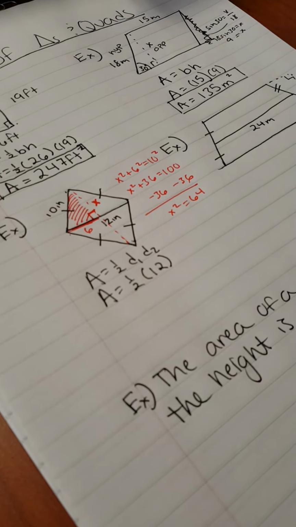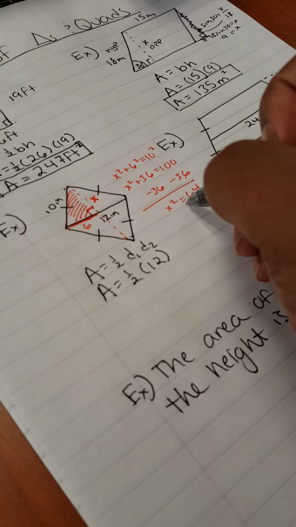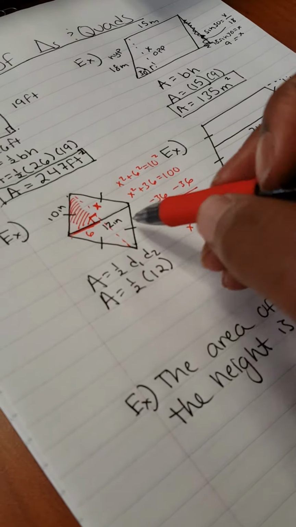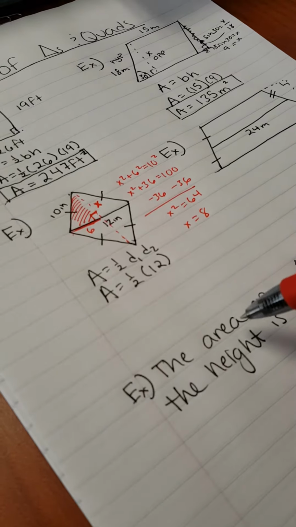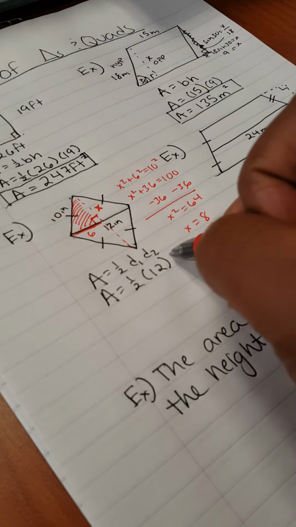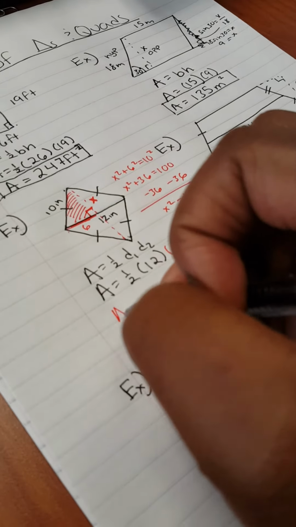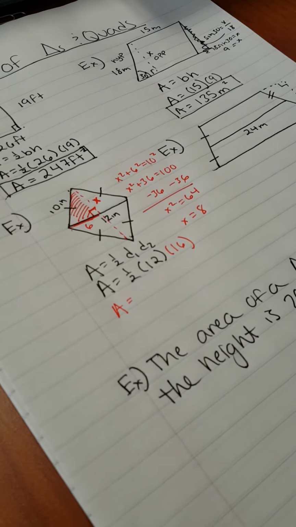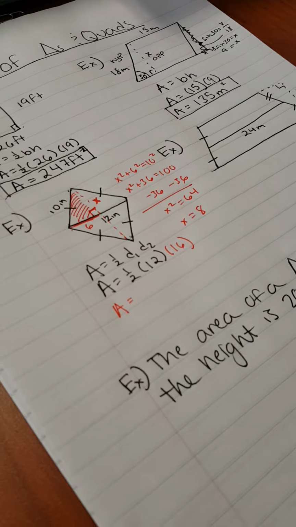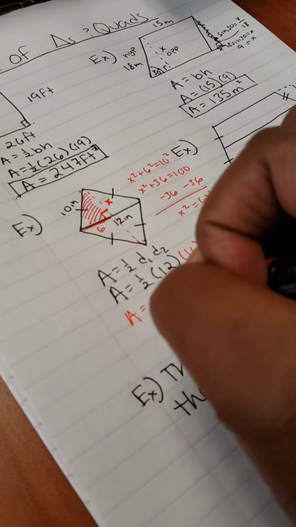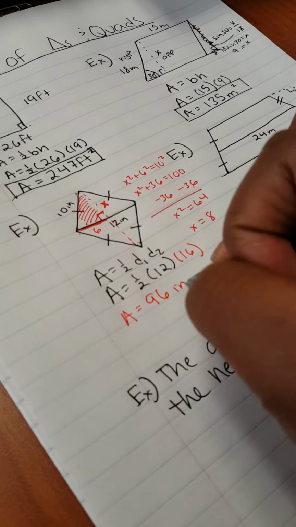And then what would I need to do? And what's the square root? 8. Now would that be my whole diagonal? That would only be half of it, so what would be my whole diagonal? So then what would be A equals 1/2 times 12 times 16? It would be 96 what? Inches squared.